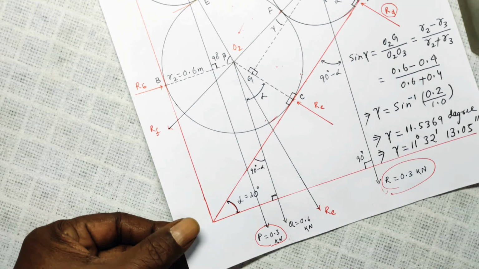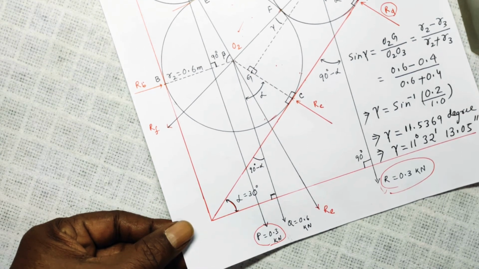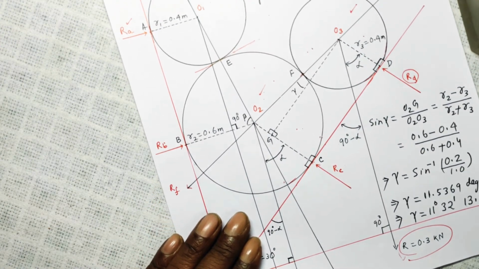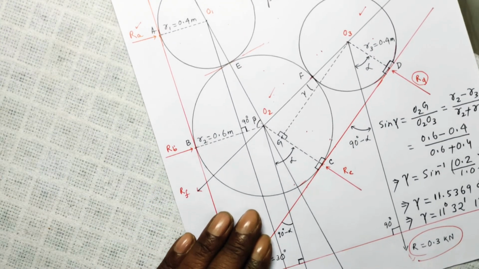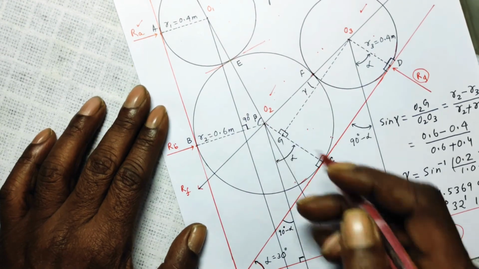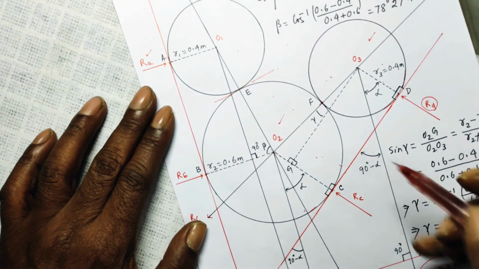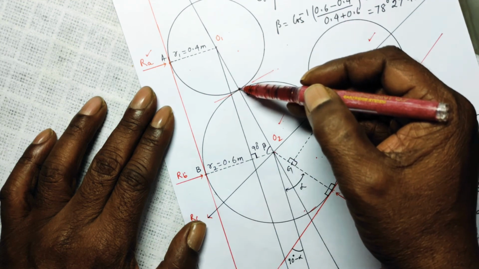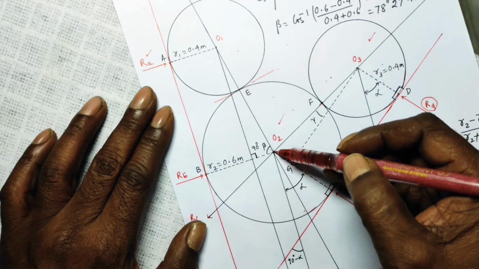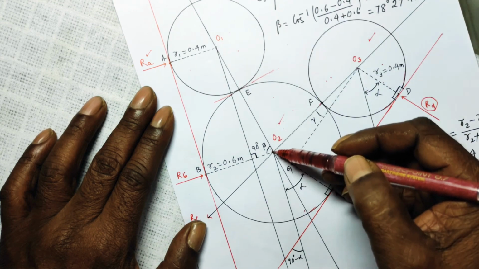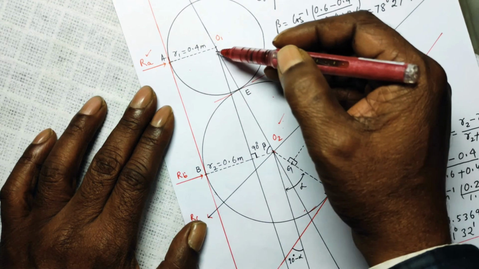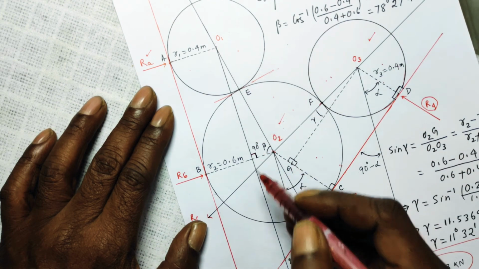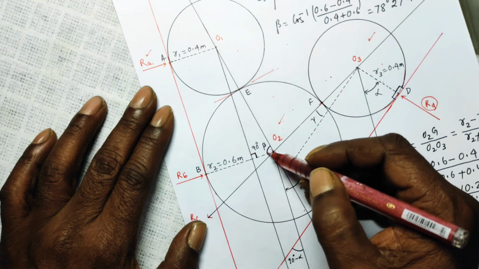Now let us explain the different angles. Let this angle be beta. From O1 to O2 will be the radius of this one, that is R1, and from here to here is R2. So from O1 to O2 is equal to R1 plus R2. And this line is vertically downward, so this angle is 90. And let this angle be beta.